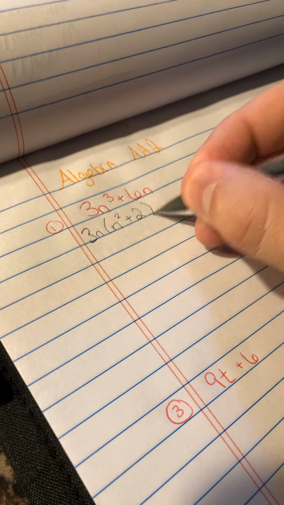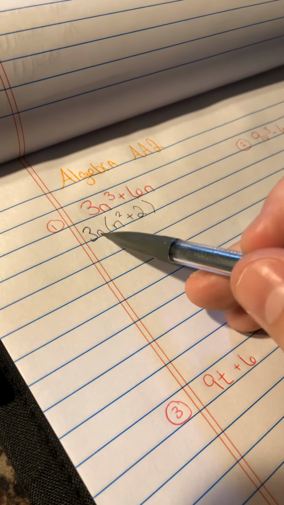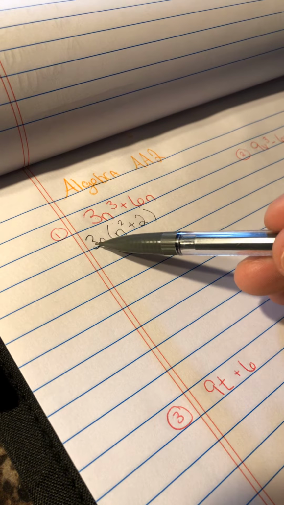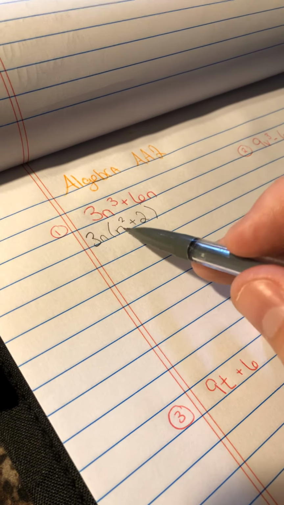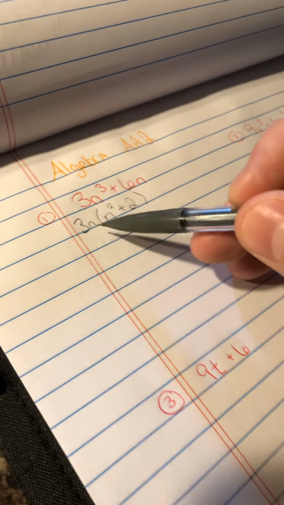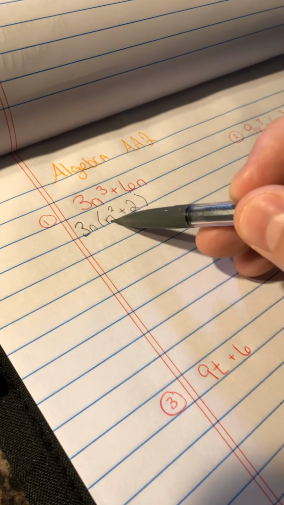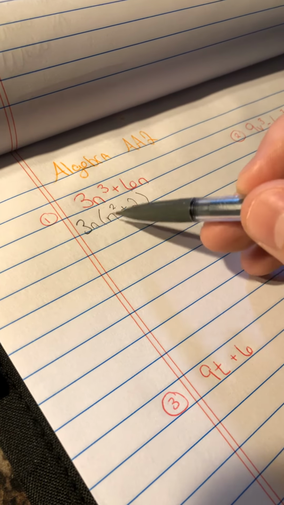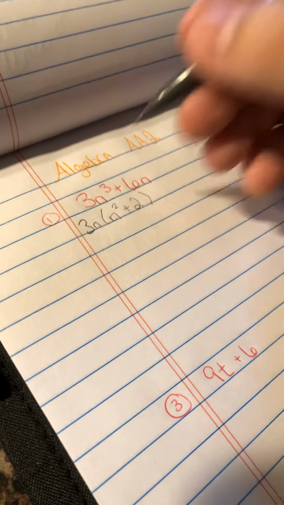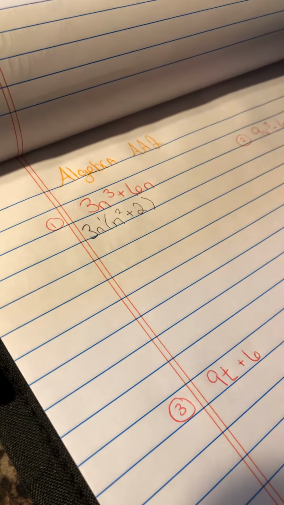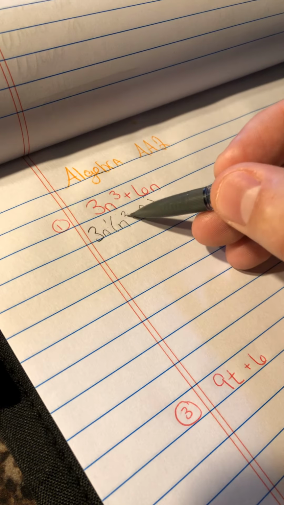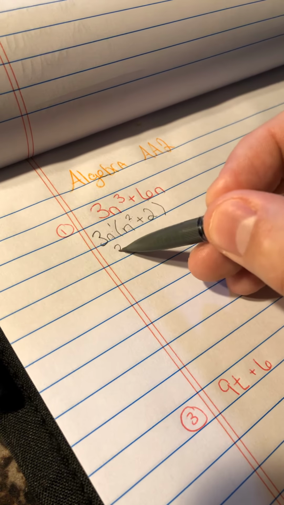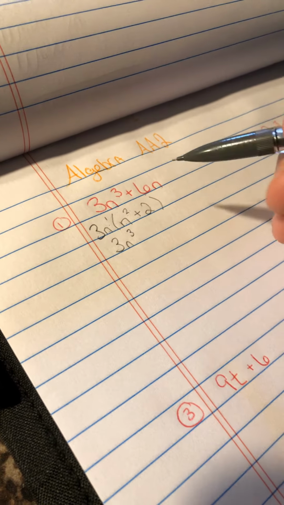So by factoring out a monomial, you factored out 3n. If we actually did the distributive property back, this 3n times n squared, remember, like I just said, n times n squared, when you multiply the variables, all you're doing is adding the exponents. And since this is n to the 1 power, 1 plus 2 gives you the 3, so 3n cubed.